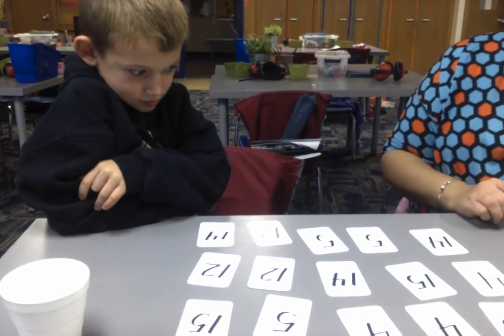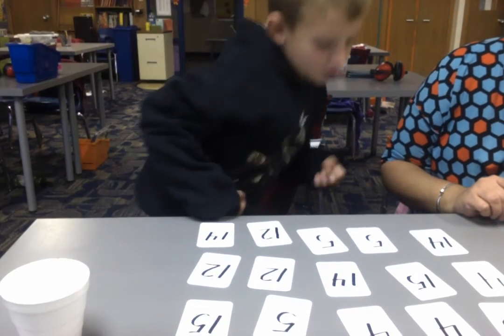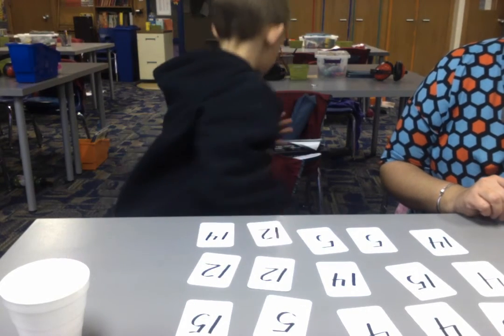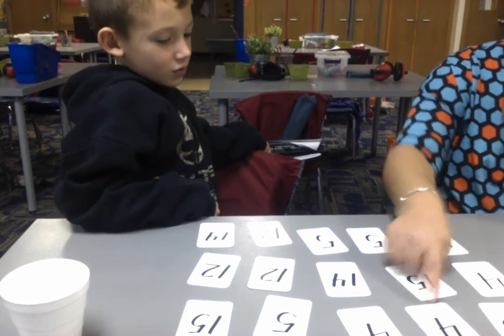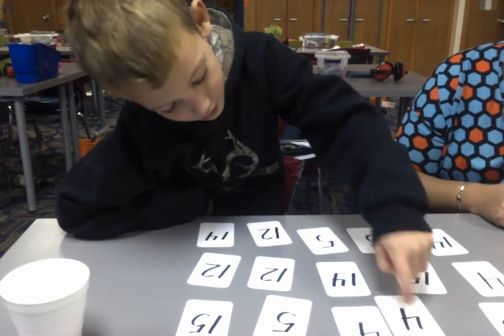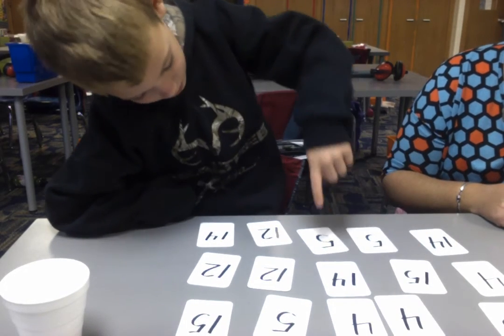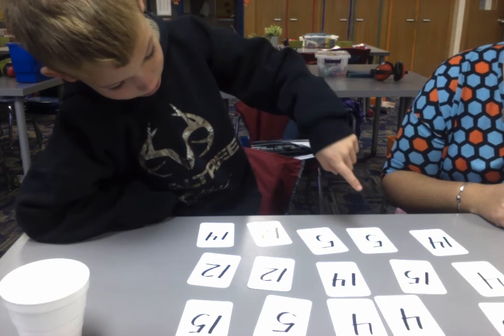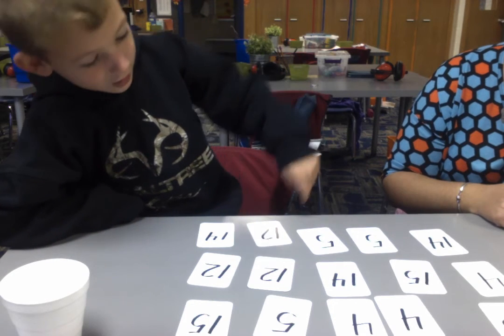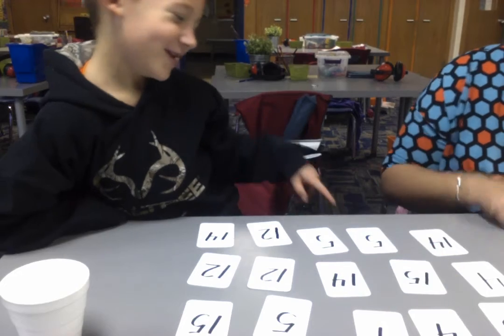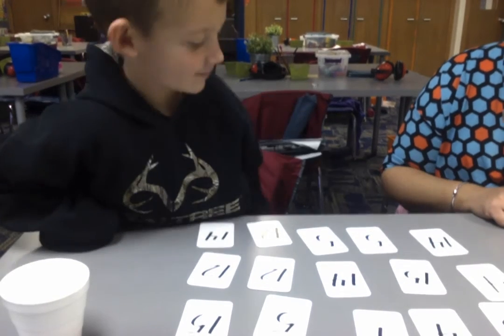Can you count each 4? Can you touch them? How many? 1, 2. Where's the other one? Right there. Okay, can you count the 5s?